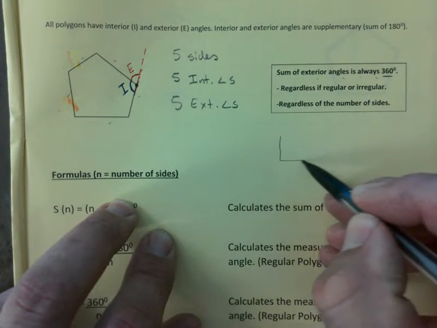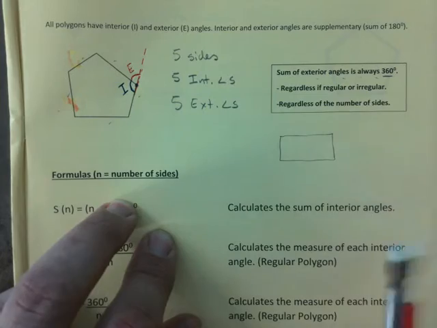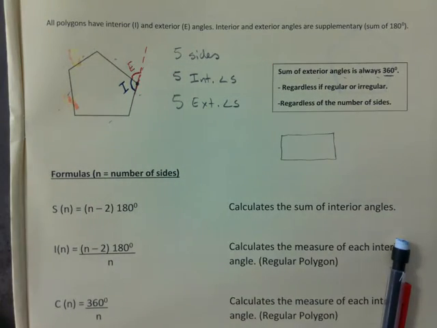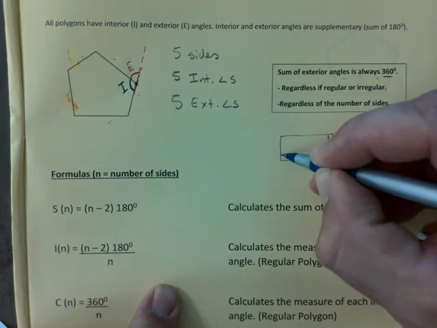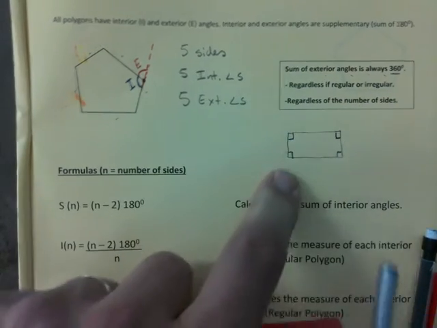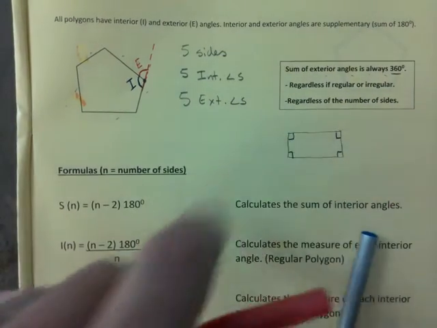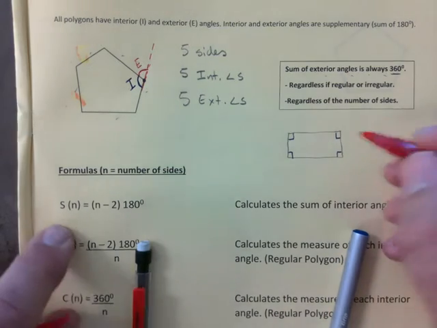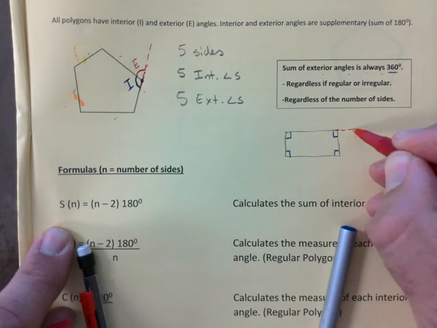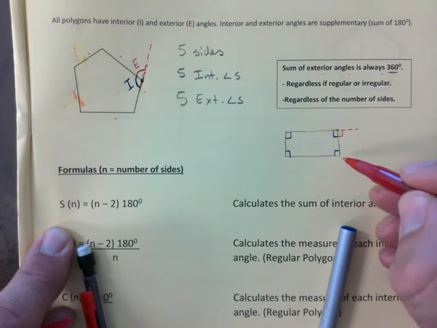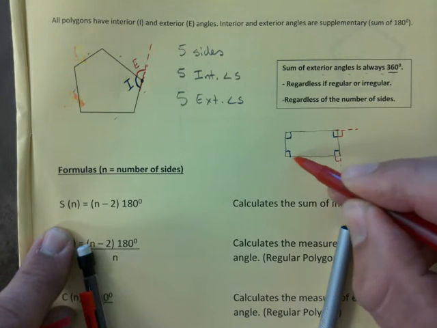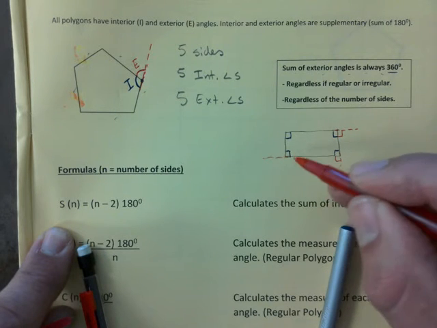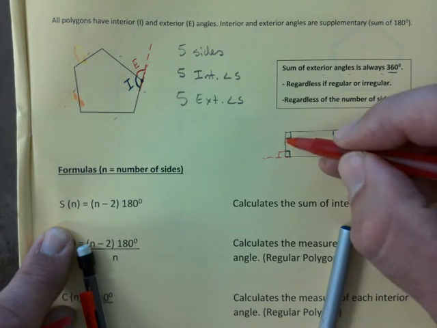If you think of a rectangle, you don't have to write this down if you don't want to, but it has a 90 here, a 90 there, a 90 there, a 90 there. Those are your interior angles. At every corner, you could extend it. You have your 90 there. Let's extend this one, and then I'm traveling here, and then I'm traveling here.